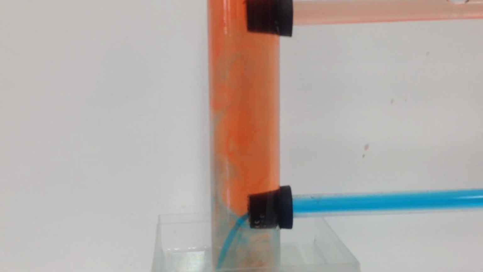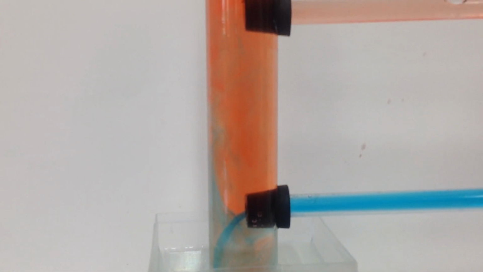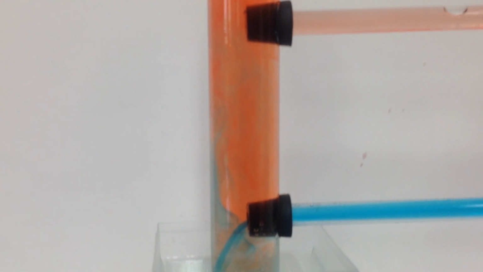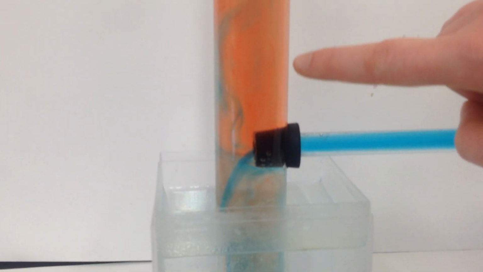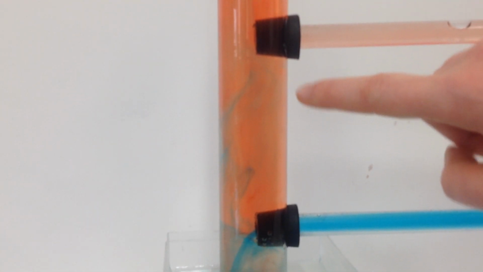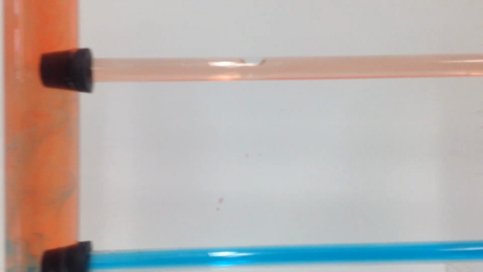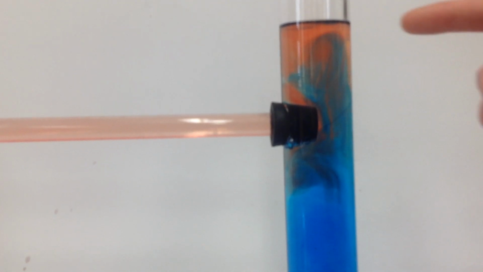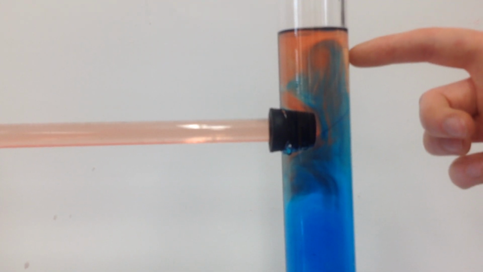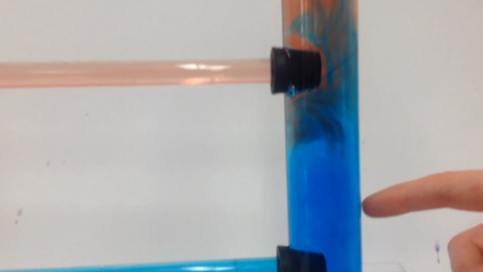And it's great that we can see in our zoom right now our cold water accumulating at the bottom, warming up, and rising. Likewise, as we pan, we can see our warm water accumulating at the top, cooling, and starting to sink.